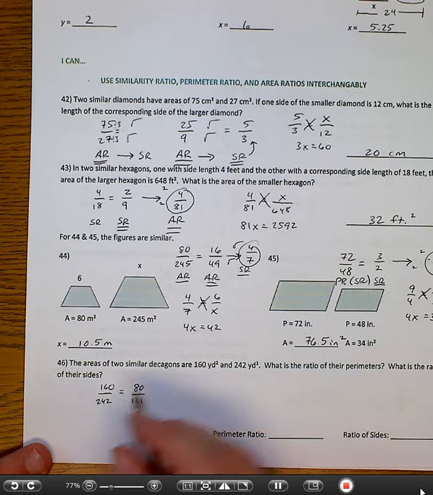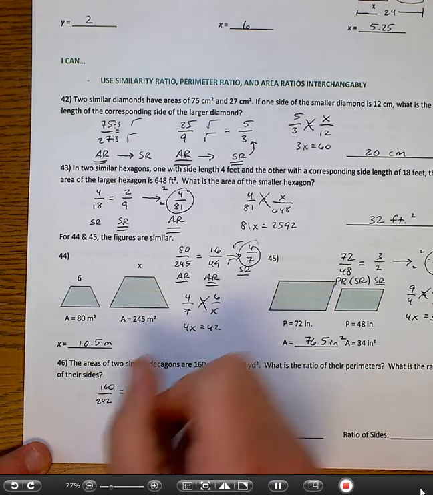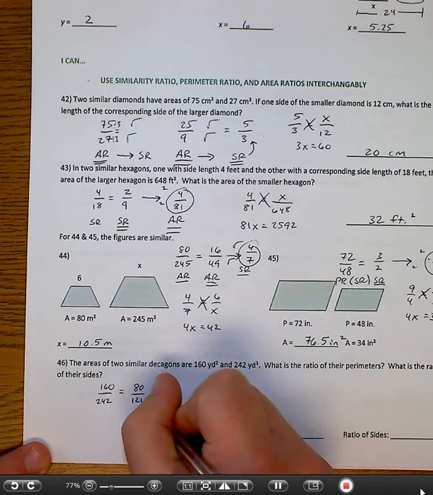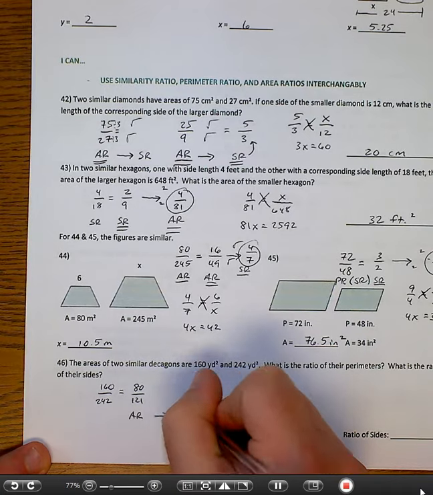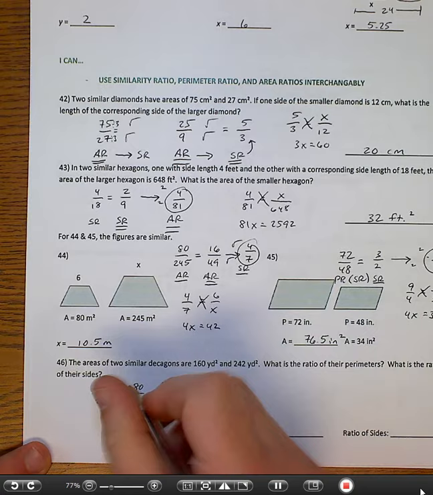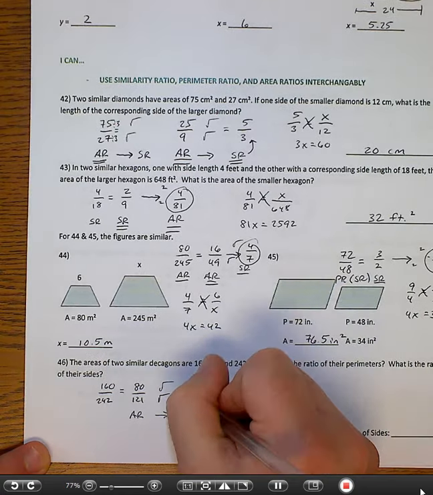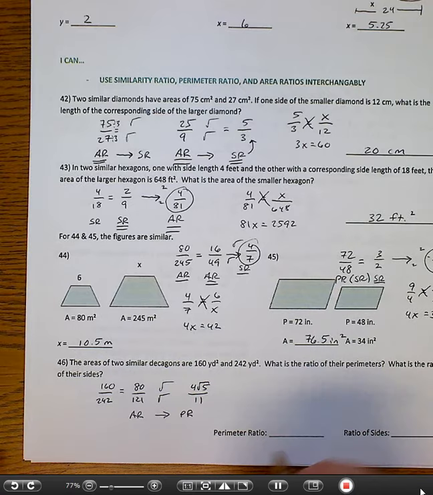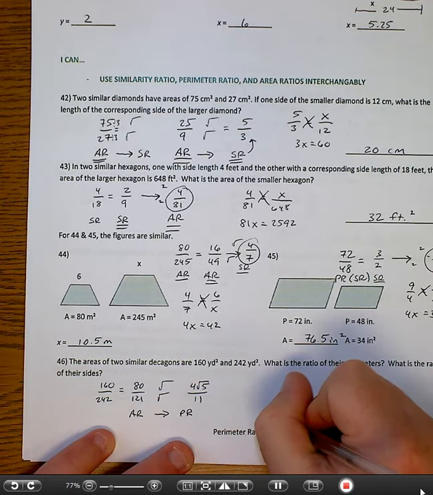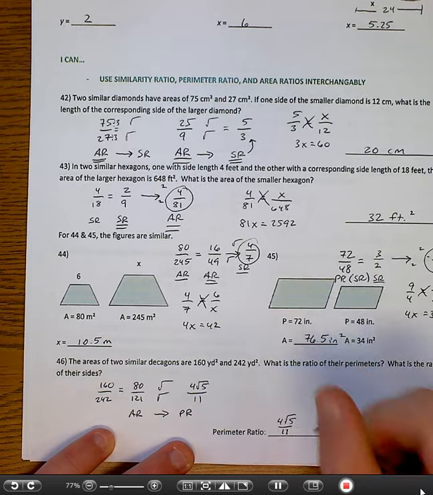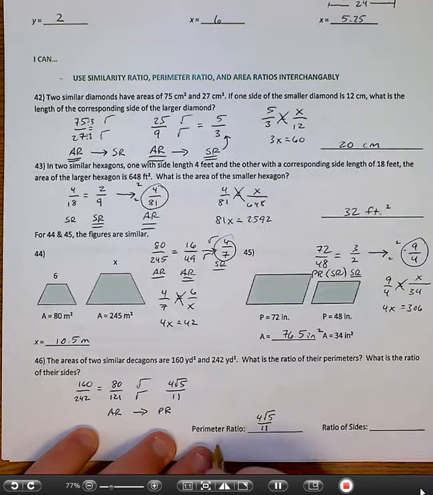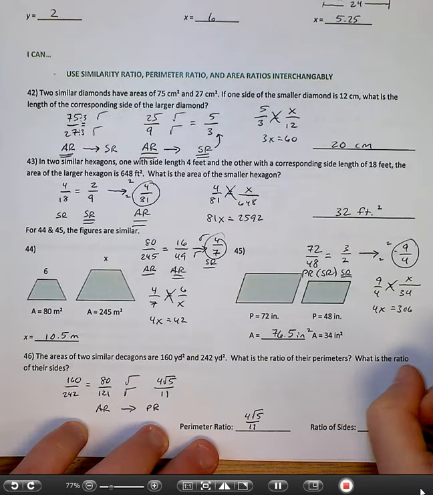Square root now. Right? Because that's still an area ratio. To get to a perimeter ratio, I need to take the square root. So the square root of 80, not a good number. It's 4 radical 5. So the square root of 121 is 11. So that's as far as I can go. So it's 4 radical 5 over 11. The ratio of their sides is the same as the ratio of their perimeters. So those are the same.